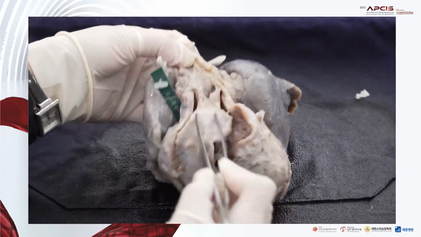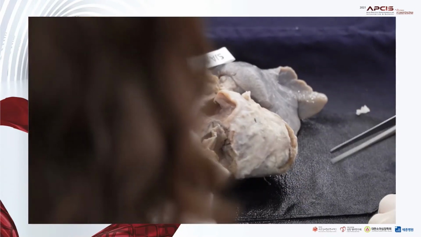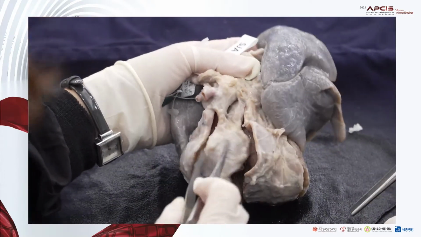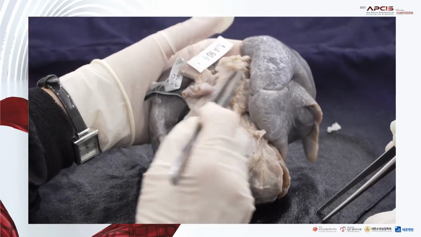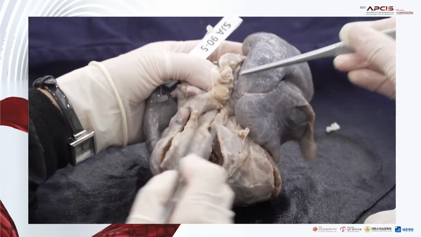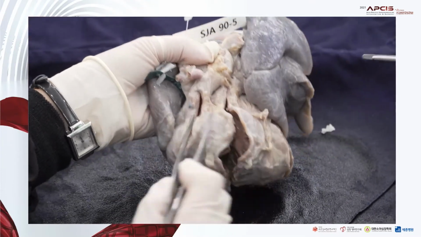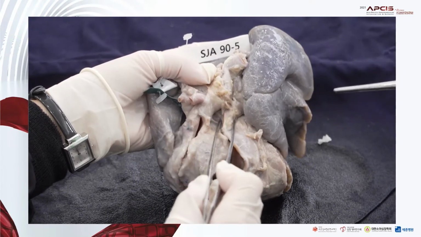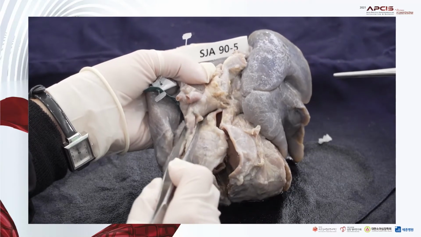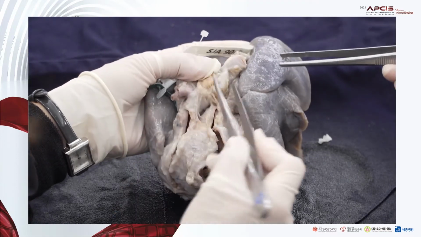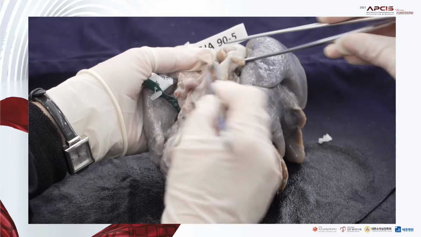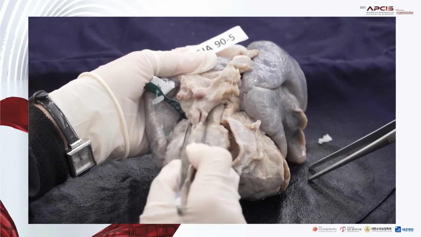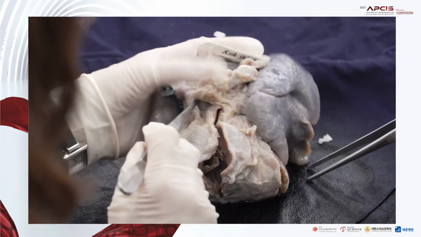This is another case of DORV. From the surface side anteriorly, we can recognize two main great vessels. This is the aortic arch part, so this should be the ascending aorta here.